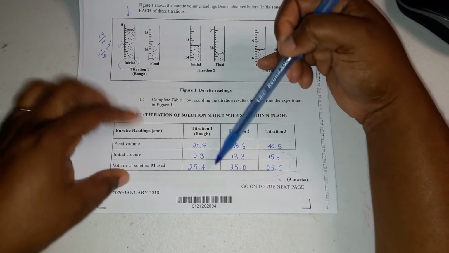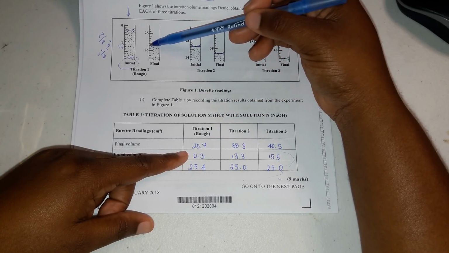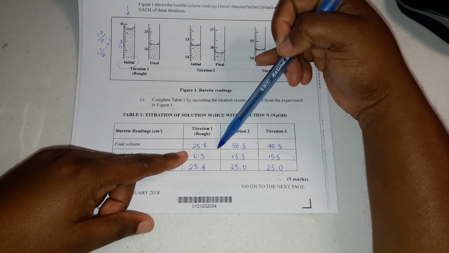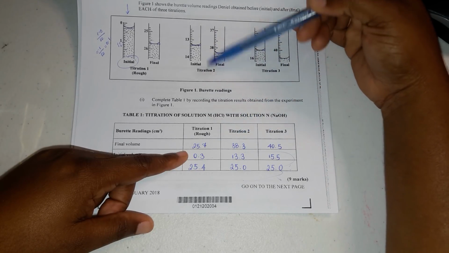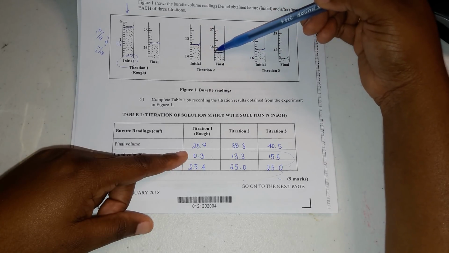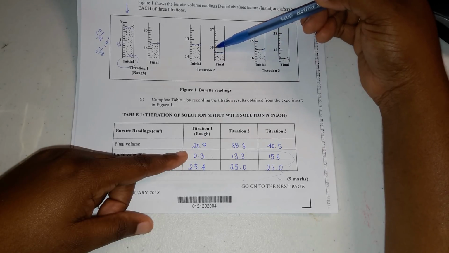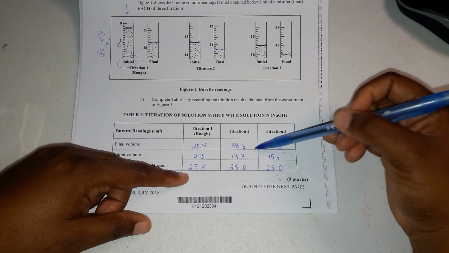The next reading would be 25.7. This is 25.5, 6, 7. So you put it right here. The next reading would be 13.3, as you can see here, 1, 2, 3. And the next one would be 38.3, 1, 2, 3. So you're getting 38, 38.1, 2, 3. It's right there. So here we have it.